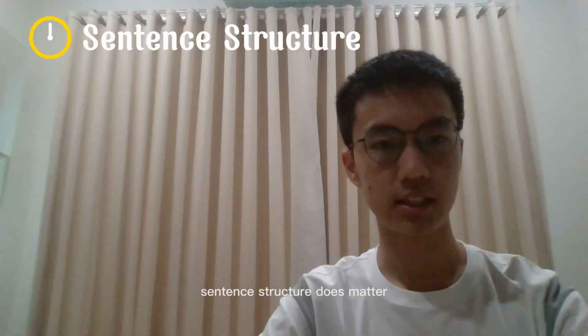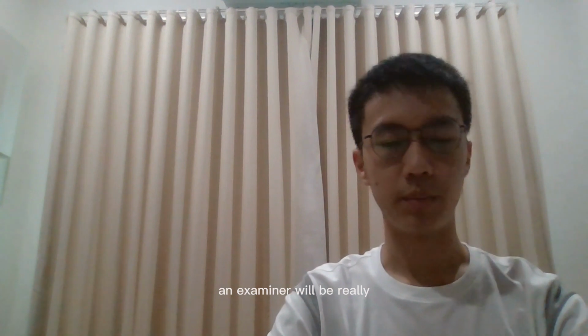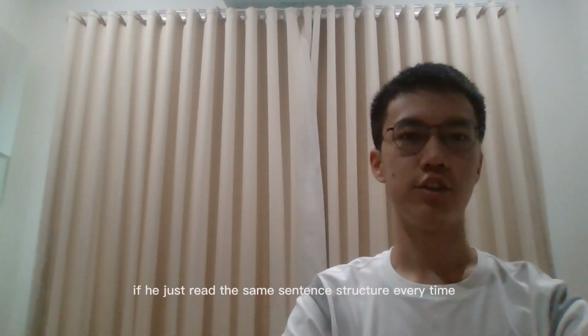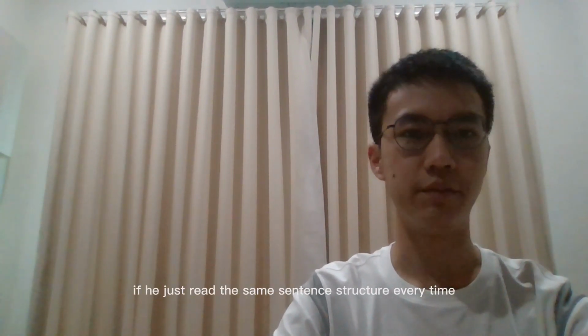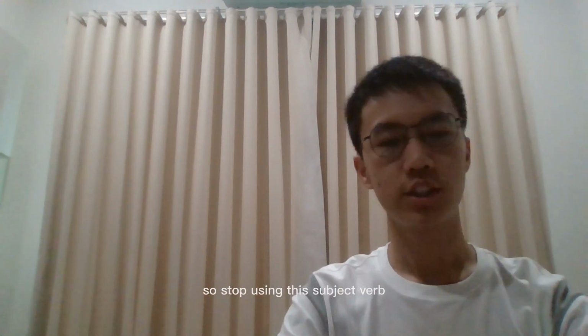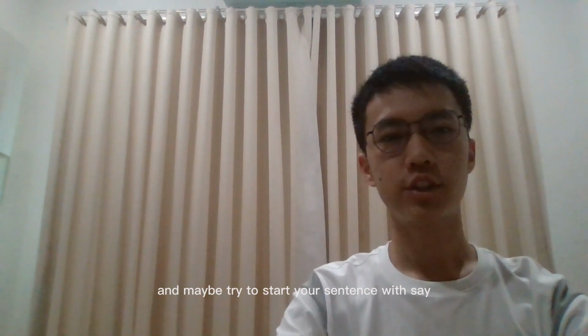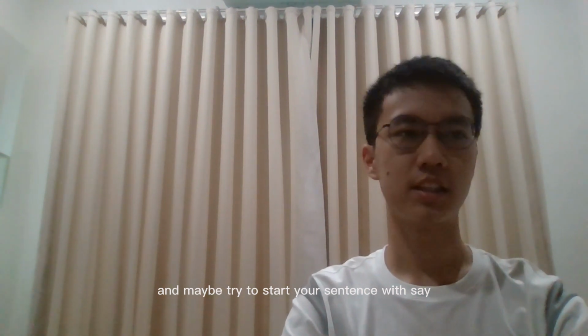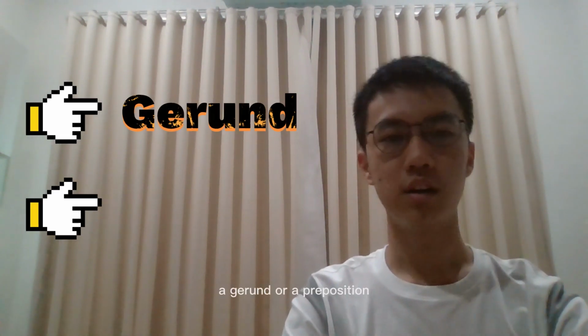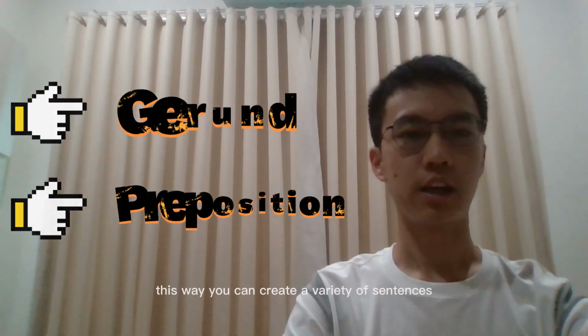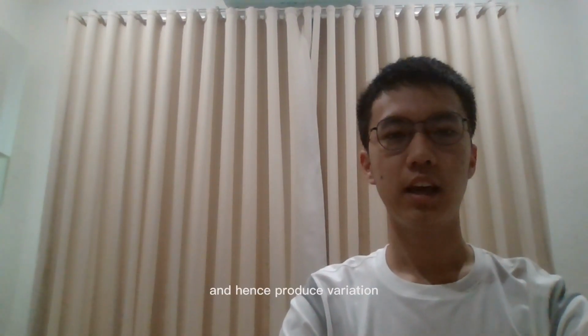Sentence structure does matter. An examiner will be really bored if he just reads the same sentence structure every time. So stop using this subject-verb formation, and maybe try to start your sentence with, say, a gerund or a preposition. This way, you can create a variety of sentences and hence produce variation.